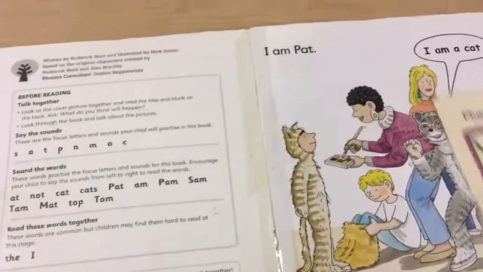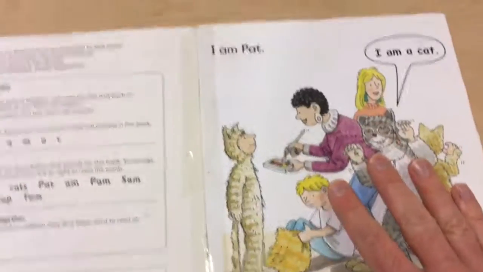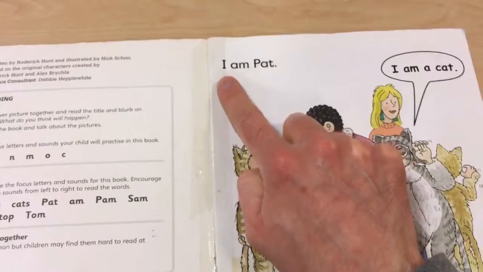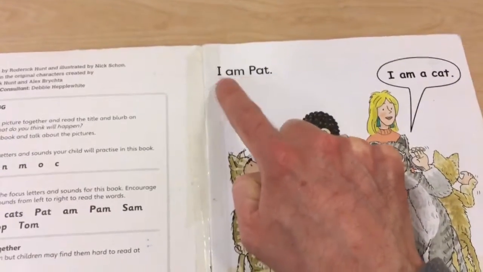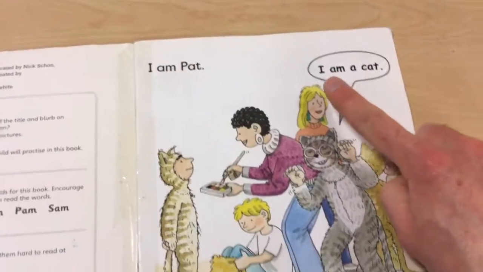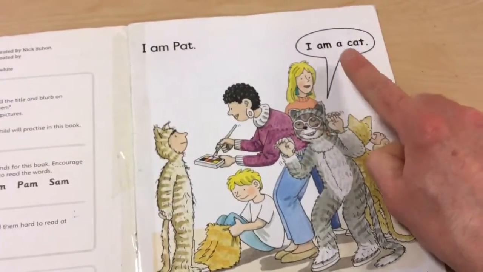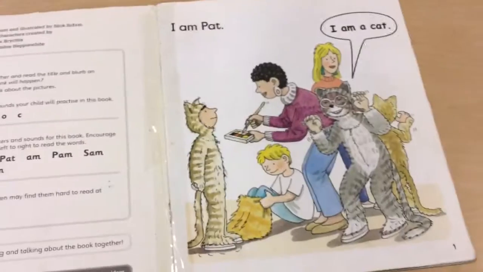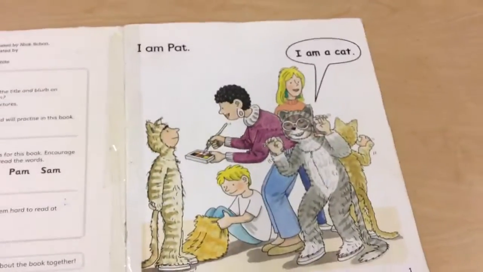And the great thing about these books is they're quite repetitive, so you'll see the words a lot, and that's going to help the children learn how to read them. So I am, I am Pat. I am a cat. I am a cat. You want the children to say it back so that they comprehend what they're reading.